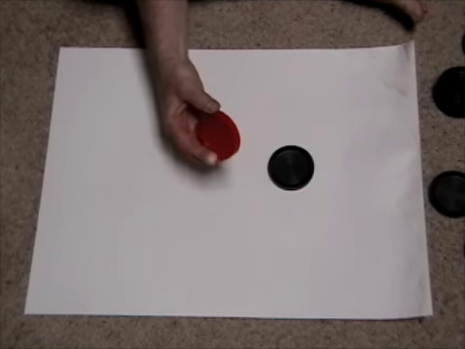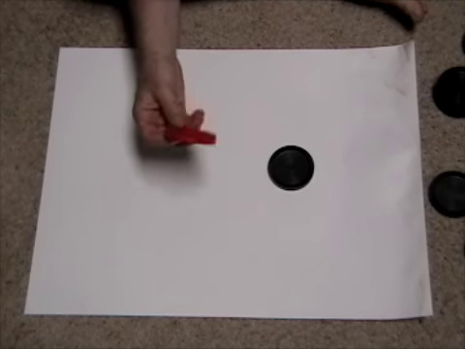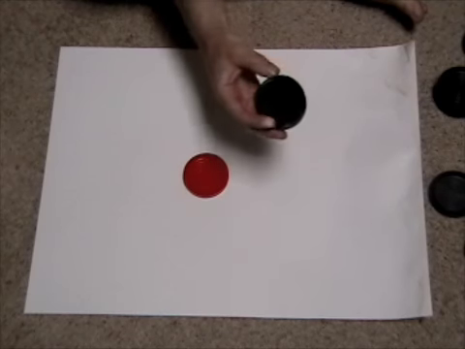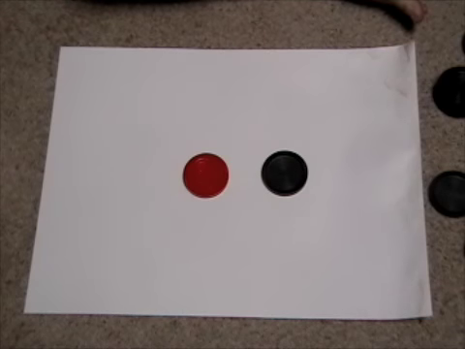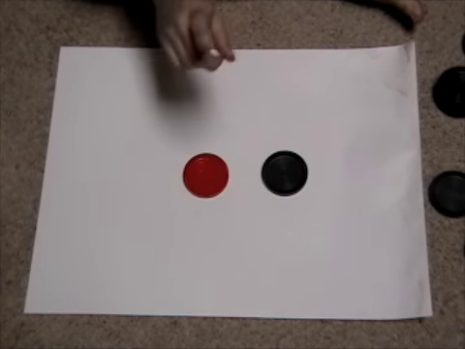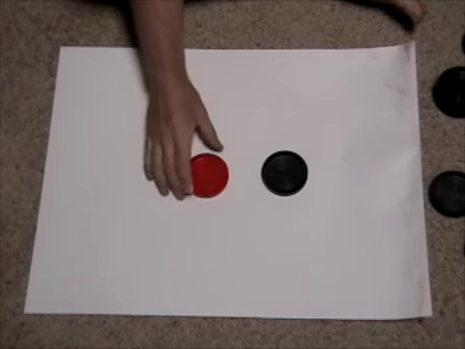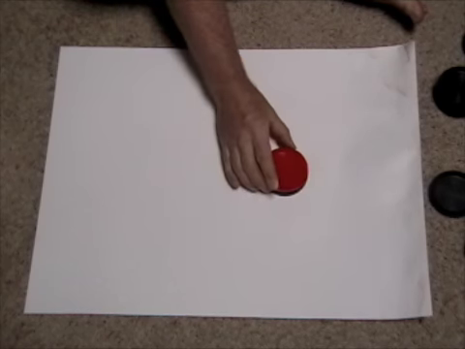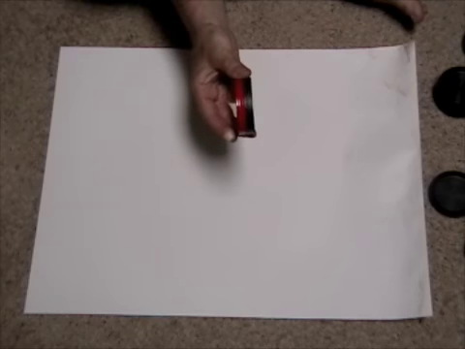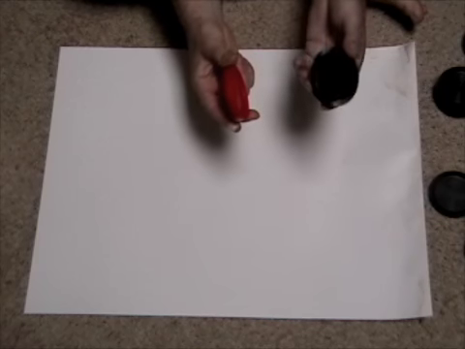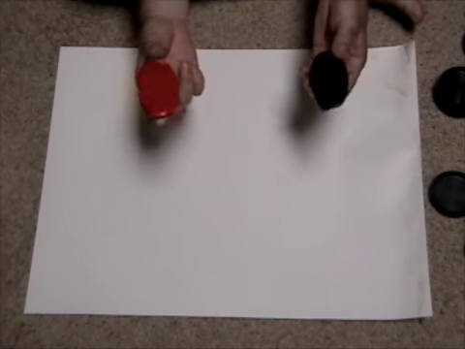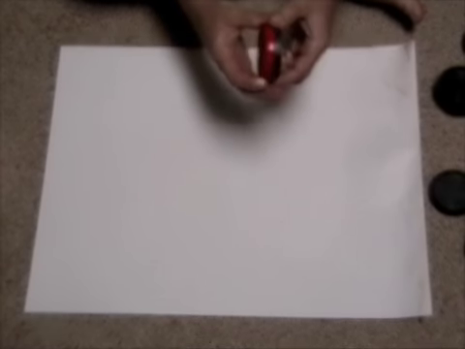We have a red chip. A red chip is a -1. A black chip is a +1. The concept that we need to understand for this demonstration is that if you have a red chip and a black chip together, that makes 0. +1 plus -1 is 0. With that concept, we can start looking at some problems.